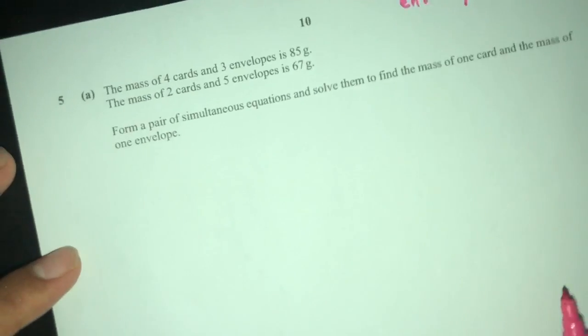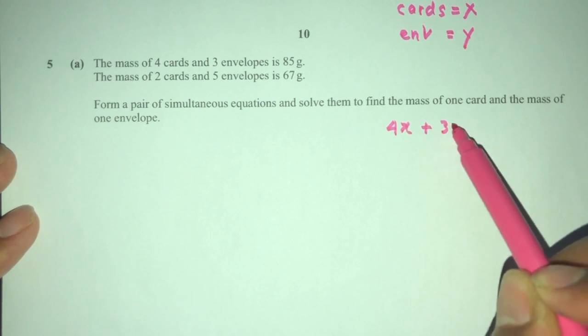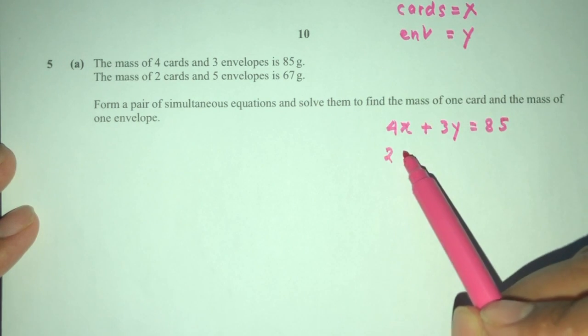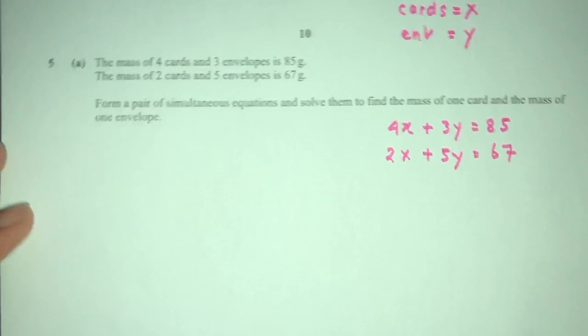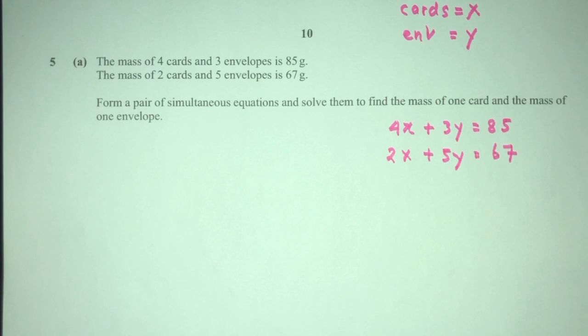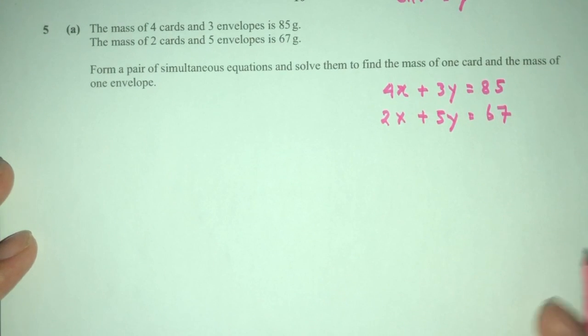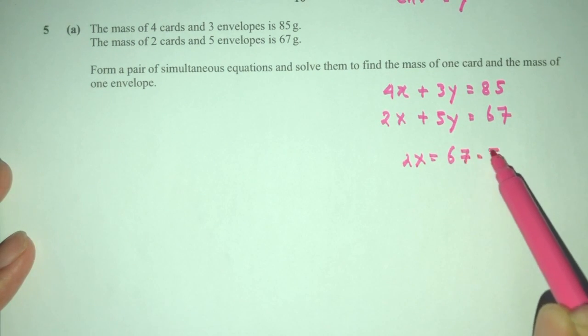So you will have 2 equations. The first equation will be what? 4 cards, so 4x, plus 3 envelopes should be 85, right? And then here you will have 2 cards plus 5 envelopes, that should be 67 grams. Now, as you can see, we just have to solve simultaneous equations. We have 2 methods. One is using substitution, or you can use elimination to find the values of x and y. In this case, I like to use substitution. So I will say 2x becomes the subject. That will be 67 minus 5y.